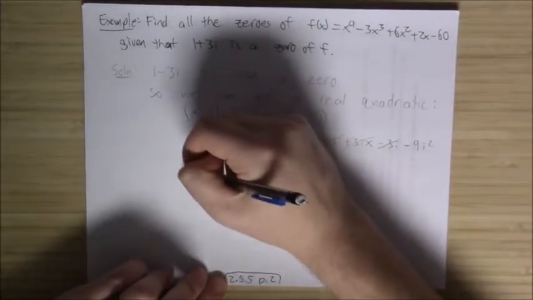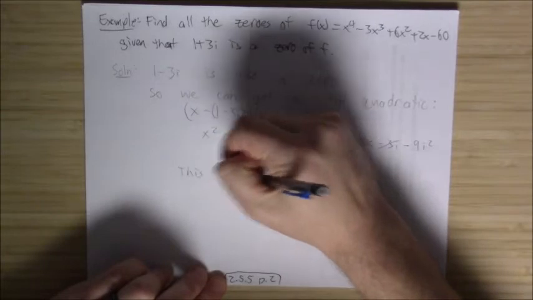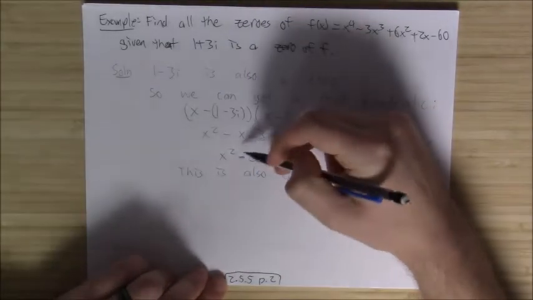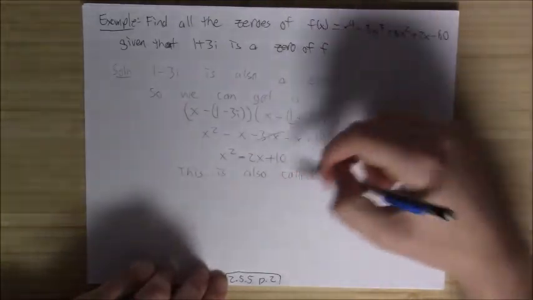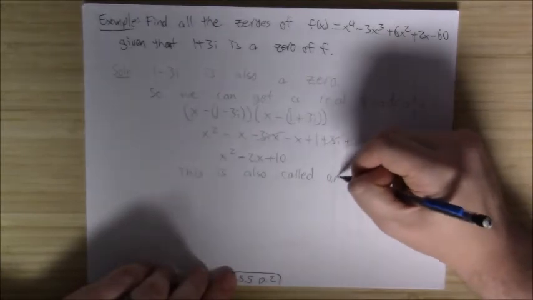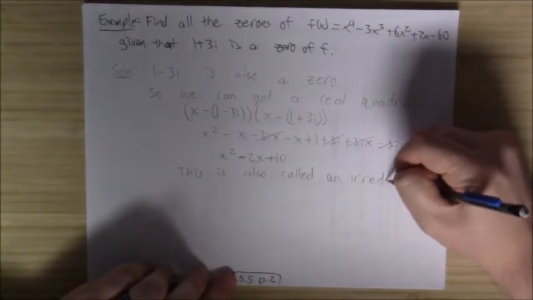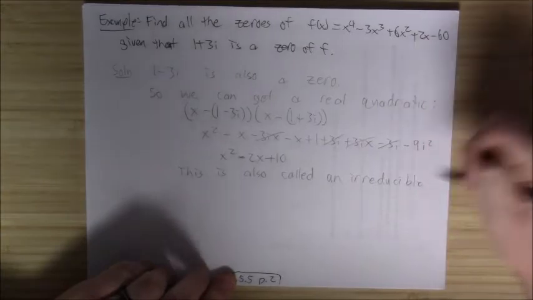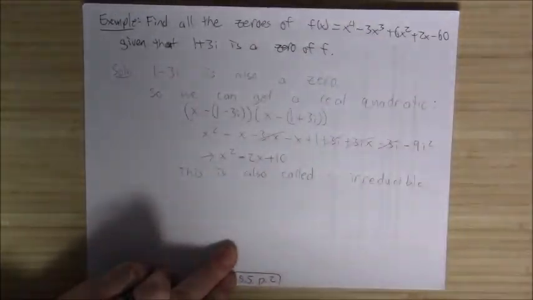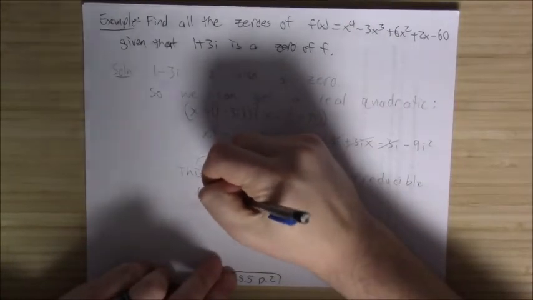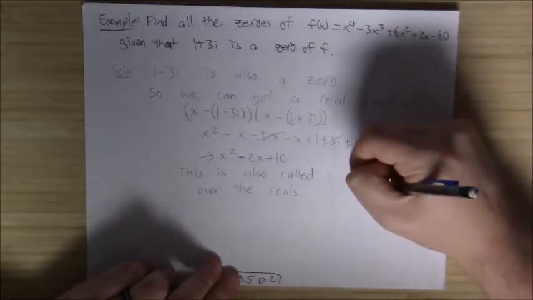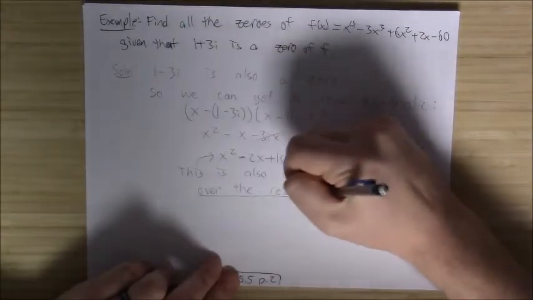This only has complex zeros, so this is called irreducible over the reals, which means we can't break it down any further using just real numbers.